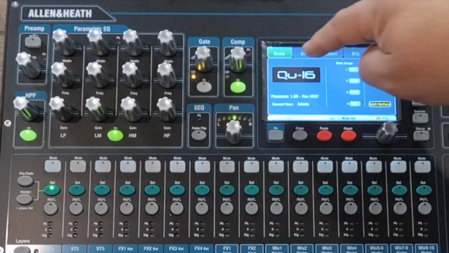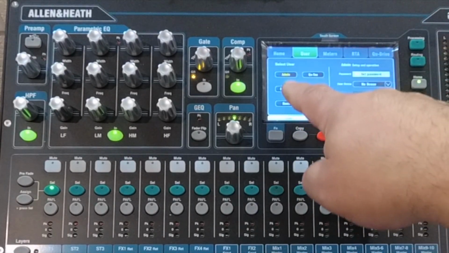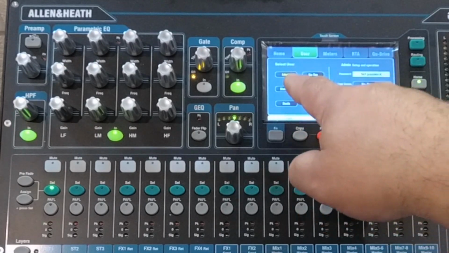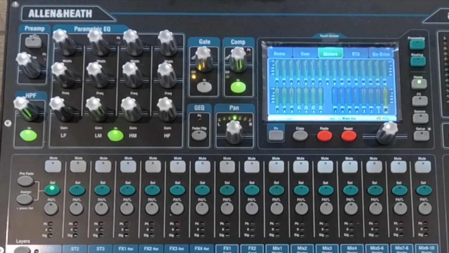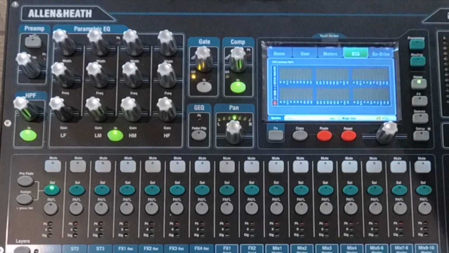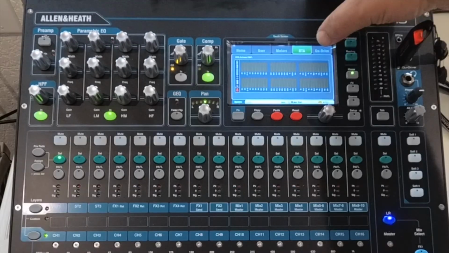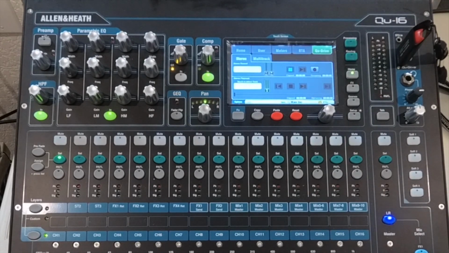We have our users. In the future, we may create accounts that will allow you to log in as an admin or an individual user. We can see all the meters at once if we have stuff going. We also have a real-time analyzer, and the last tab allows us to access our Q drive.